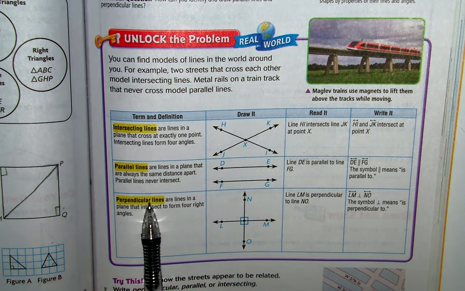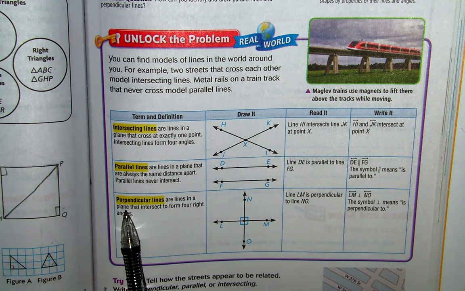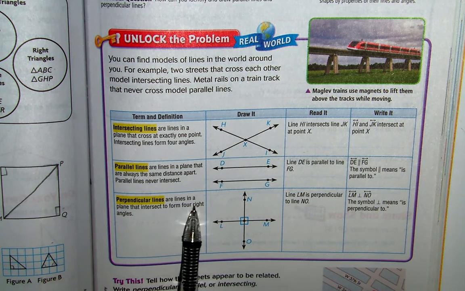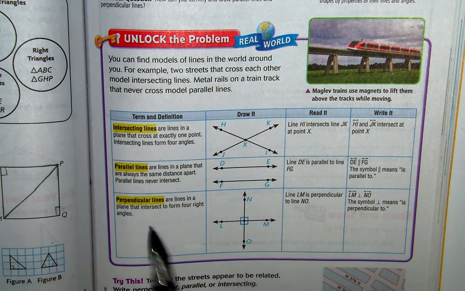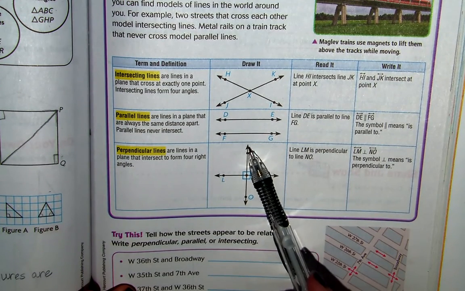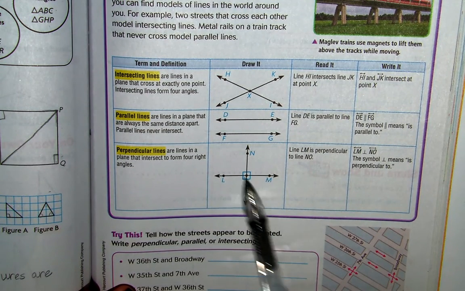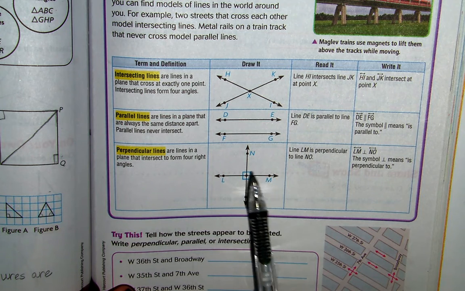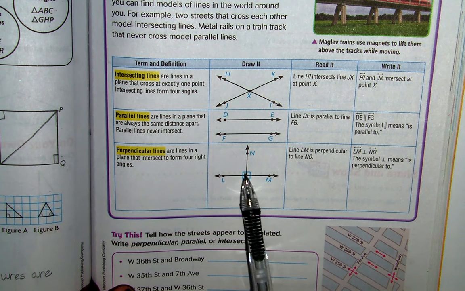Perpendicular lines are lines in a plane that intersect to form four right angles. So this would be a straight vertical line and a straight horizontal line, and they're going to form a right angle at this intersection. They're going to form four right angles.